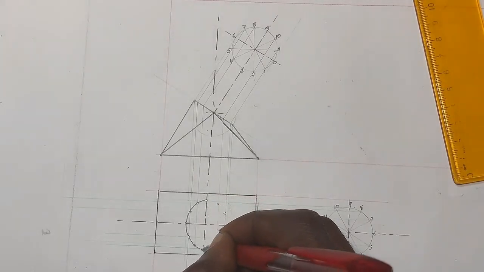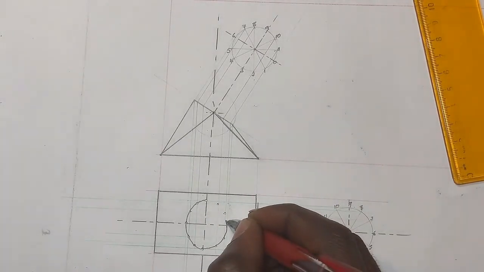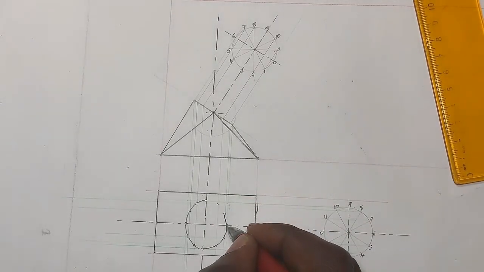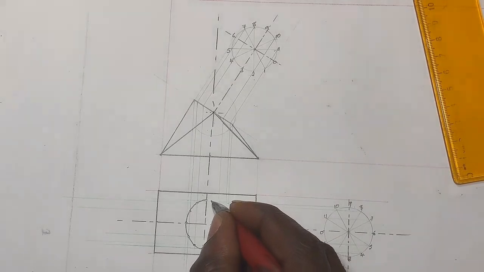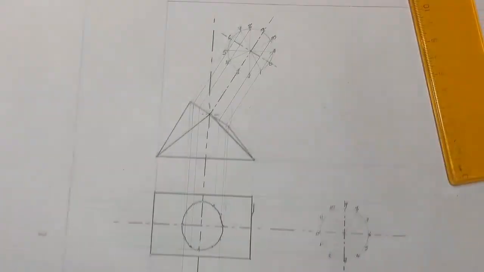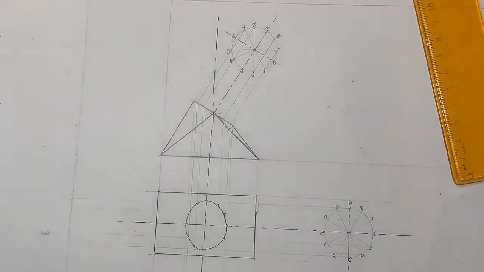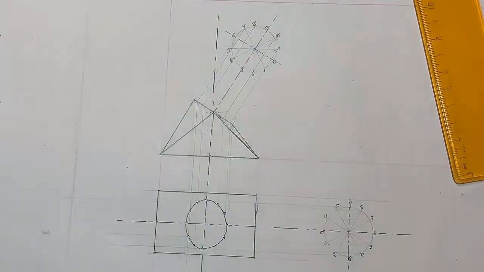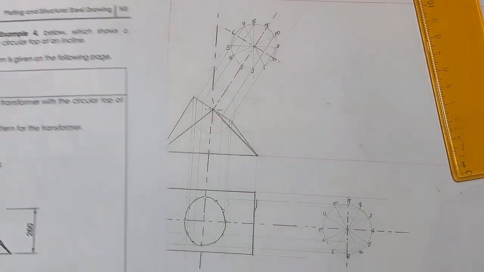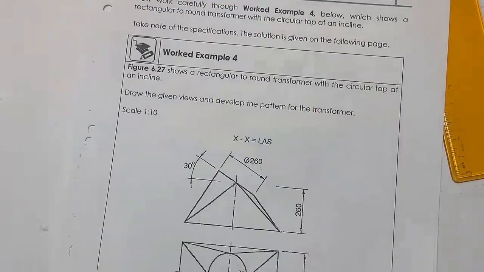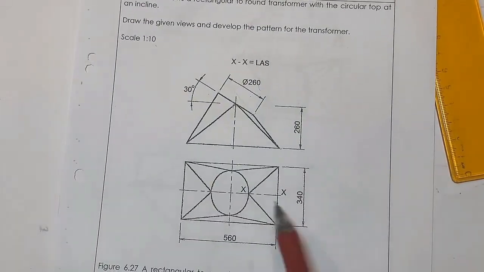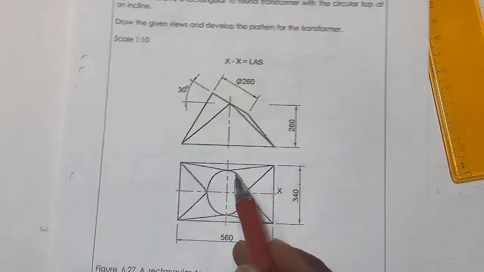Use your flex curve or your Boilermaker set squares. That is it. Now for the question, remember that you have to have this supporter.